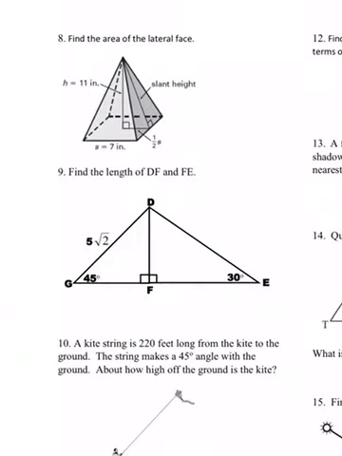Alright, page 2, find the area. It says a lateral face. Let's just go ahead and find lateral surface area. So lateral surface area for a pyramid is 1/2 times perimeter times slant height. You don't have the slant height, you're going to have to find it.